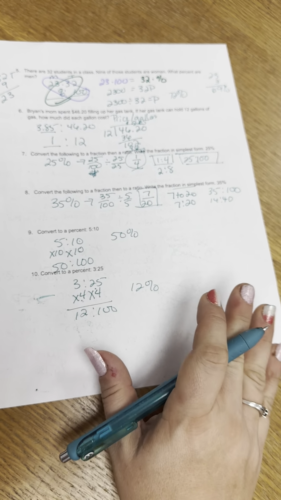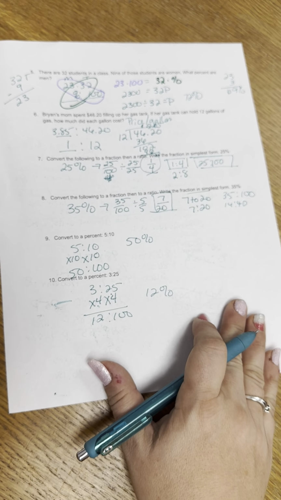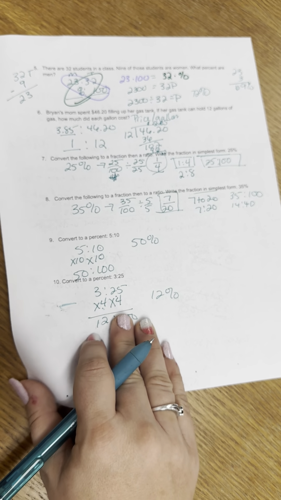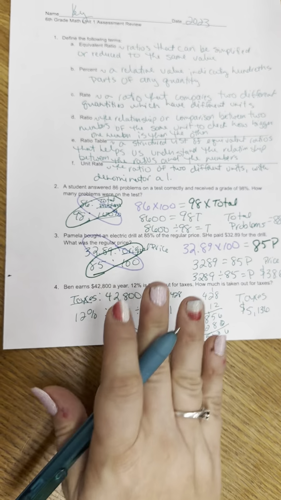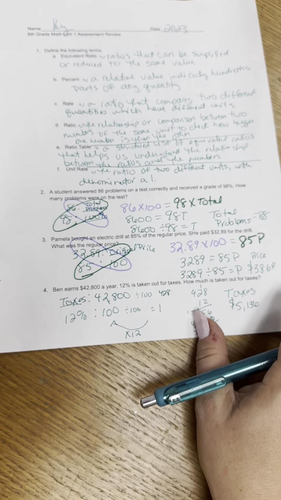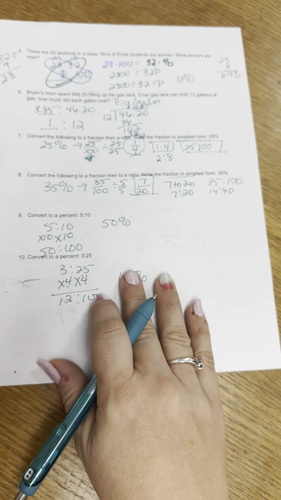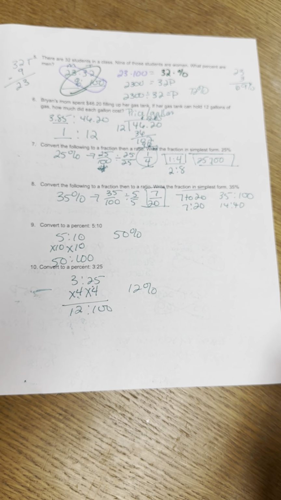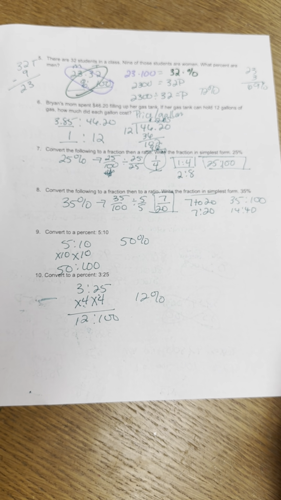All right, so these are the answers for the test for the review for tomorrow. Please make sure that you understand this. Reach out if you have any questions. Feel free to comment with your questions. And then bring these tomorrow to help you on the test.